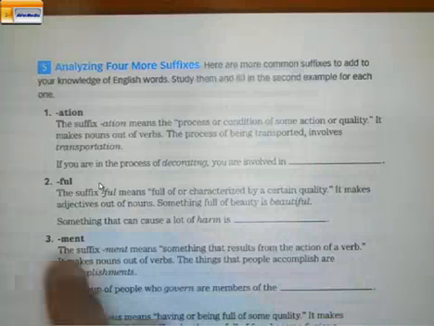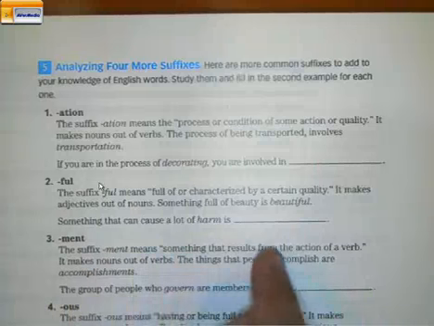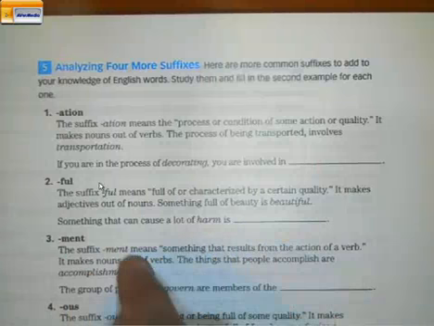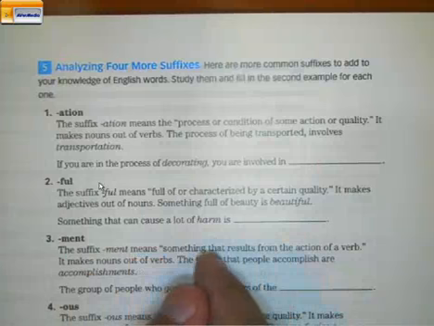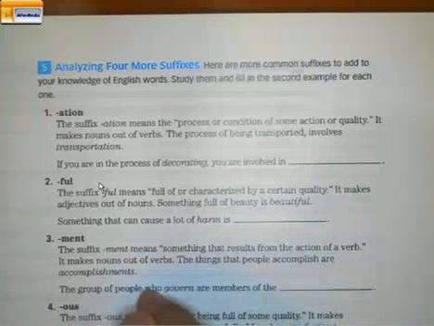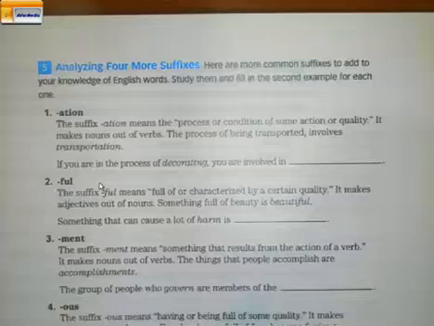The suffix ment means something that results from the action of a verb. It makes nouns out of verbs. The things that people accomplish are accomplishments. The group of people who govern are members of the government.